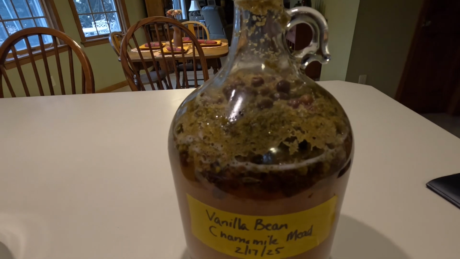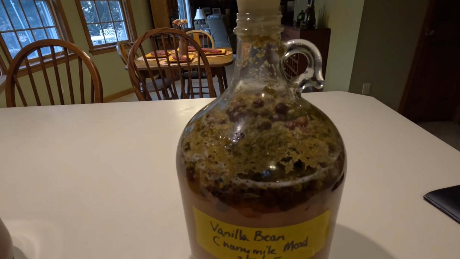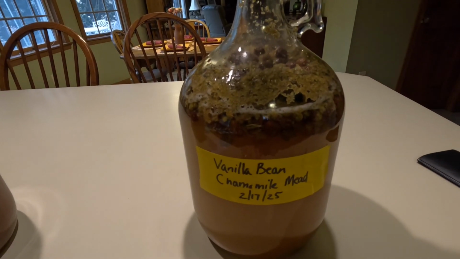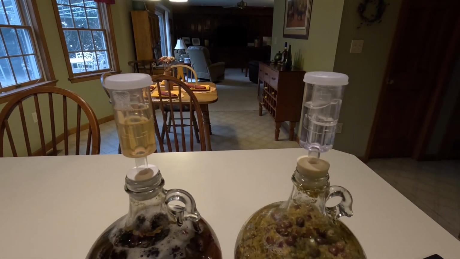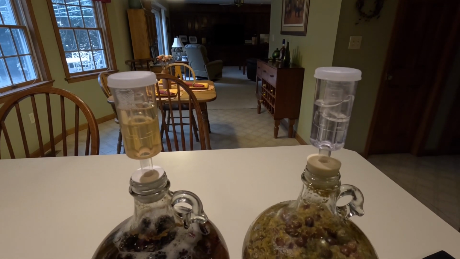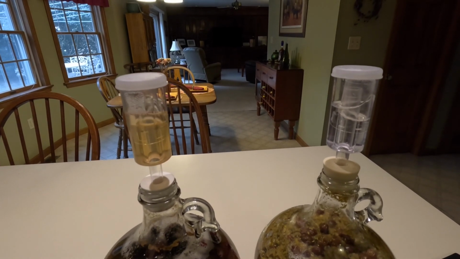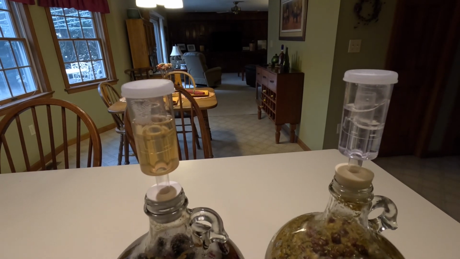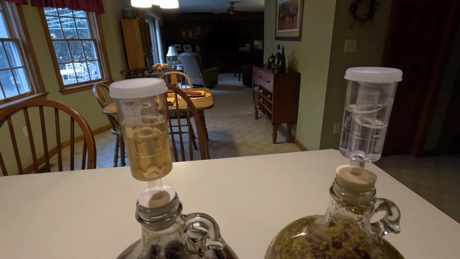So this is again fermenting, and you can see some of the bubbles down in the mead, and I'll be talking about the airlock where you can also see that happening. These are the two airlocks. The one on the left is the blackberry airlock, and the one on the right is the vanilla bean chamomile airlock. We actually had to clean out the water of the vanilla bean chamomile because it had started so quickly that the airlock filled to the top, and it was above the line where water's supposed to be added.